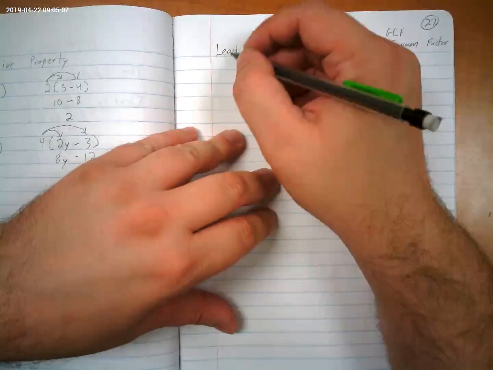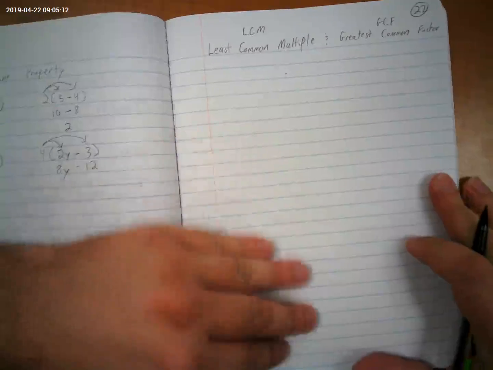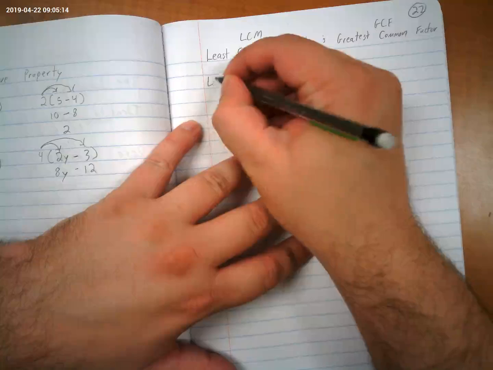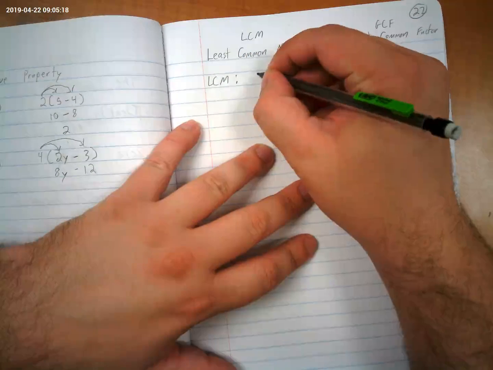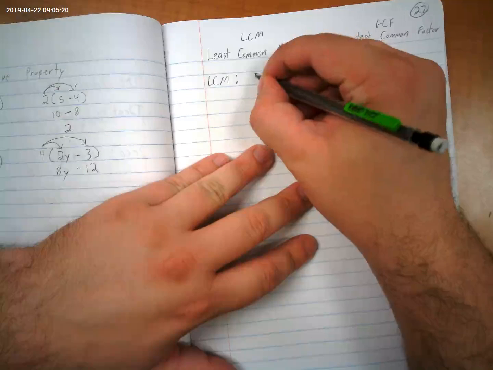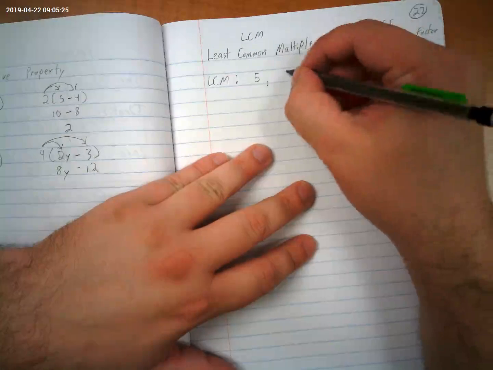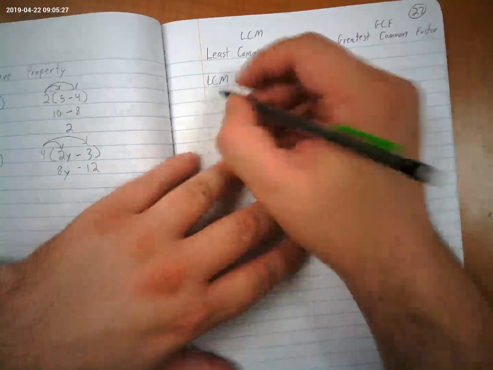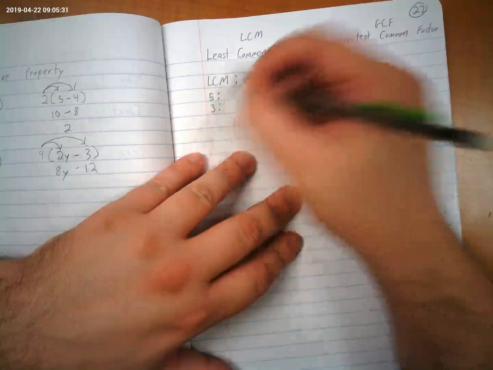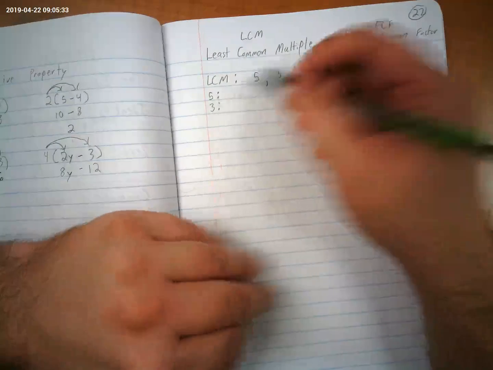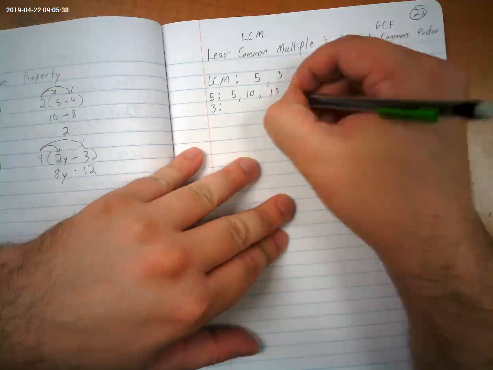So I want to find the least common multiple. I'm going to put LCM of 5 and 3. Now let's write out the multiples of both 5 and 3. 5, 10, 15, 20.